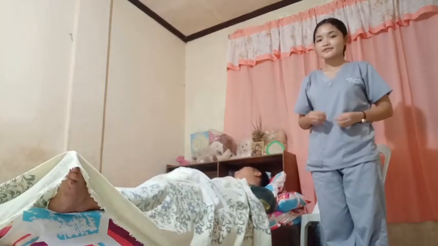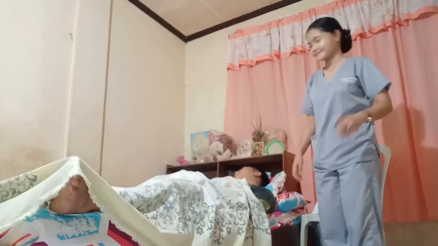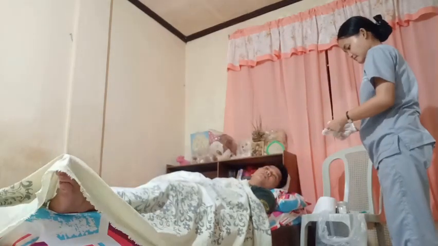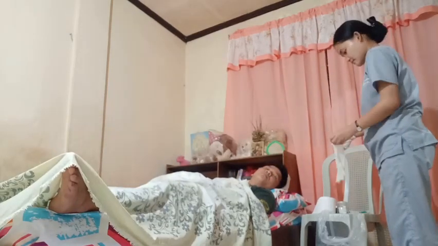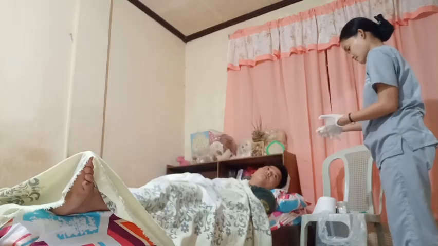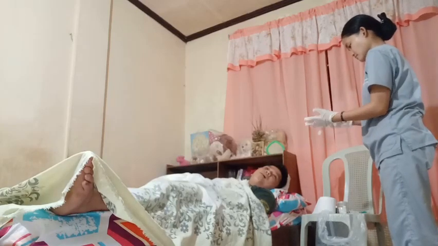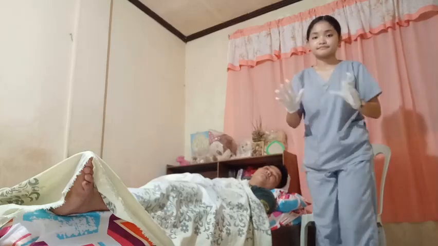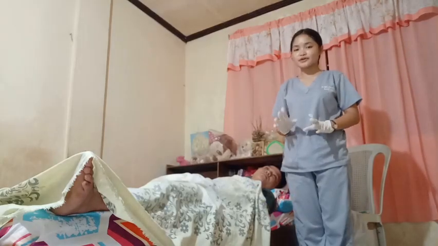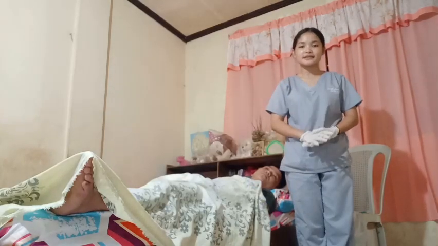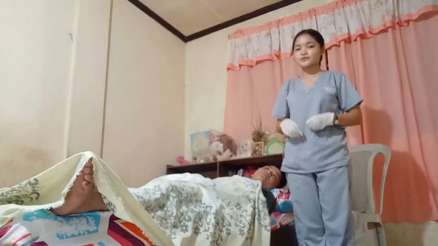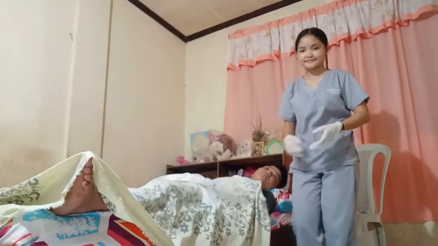Then put on another set of clean gloves. After putting on clean gloves, we are going to pull back the bed linen just enough to remove the urinal.